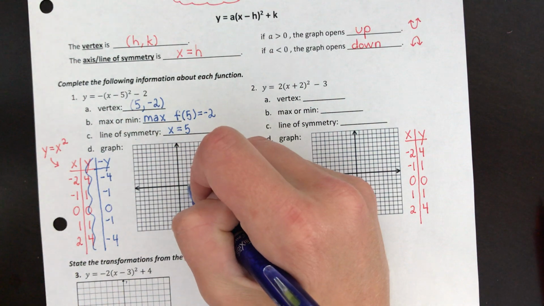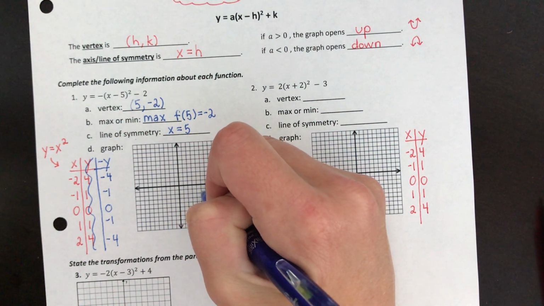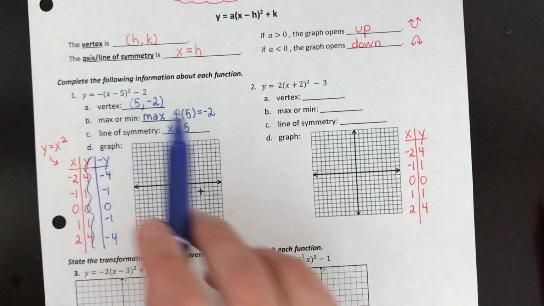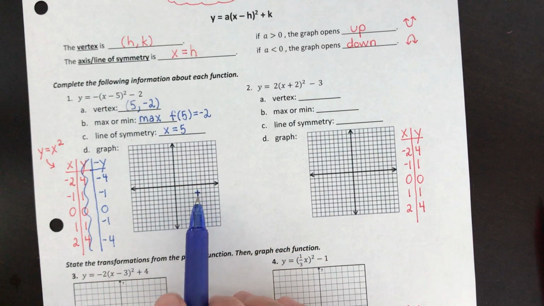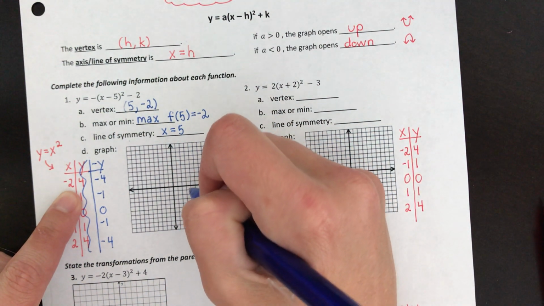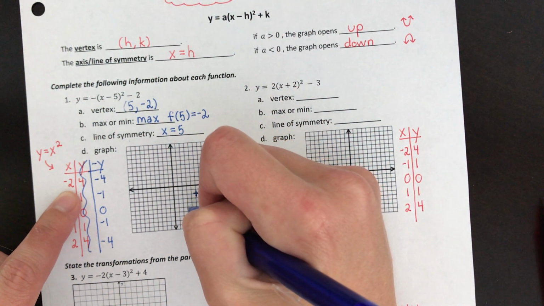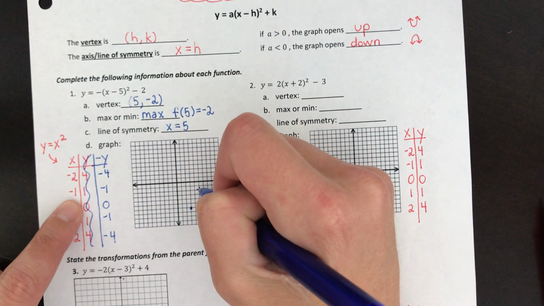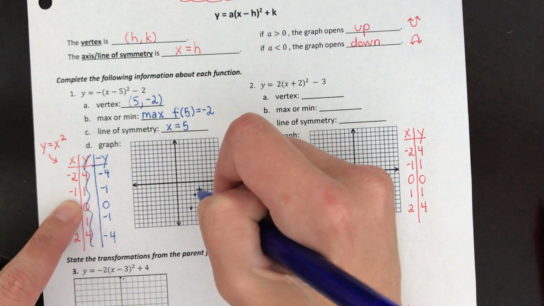Okay, right 1, 2, 3, 4, 5, down 1, 2. There's my new origin, and like I thought, my vertex would be there at 5, negative 2, and then from my new origin, I plot these 5 points. So left 2, down 1, 2, 3, 4. Then I go back to my new origin, I'll remind you of that, and then left 1, down 1.